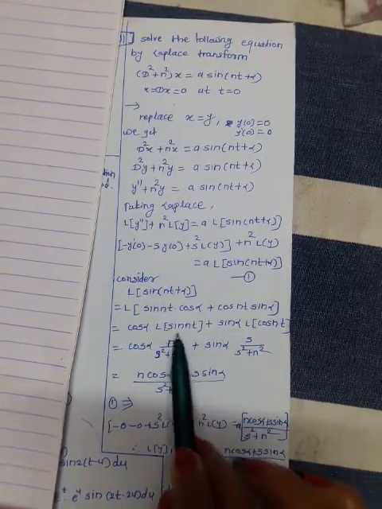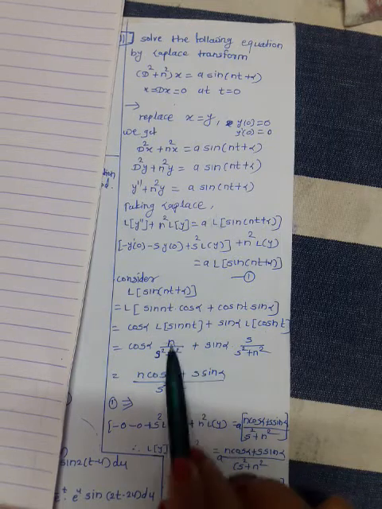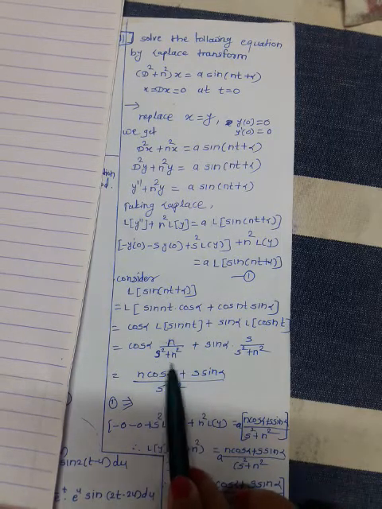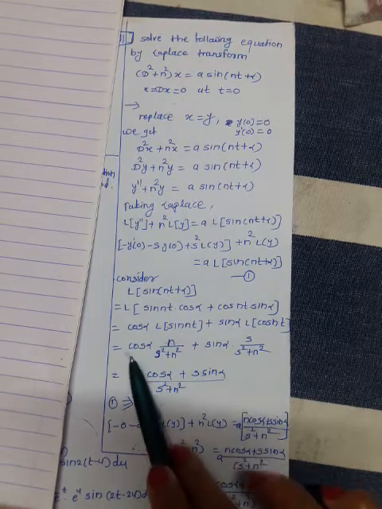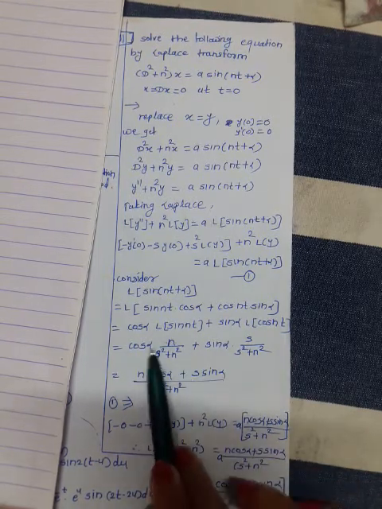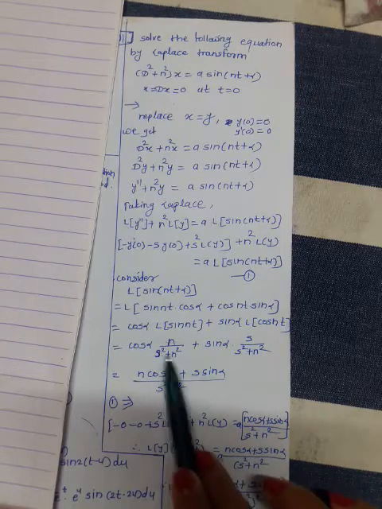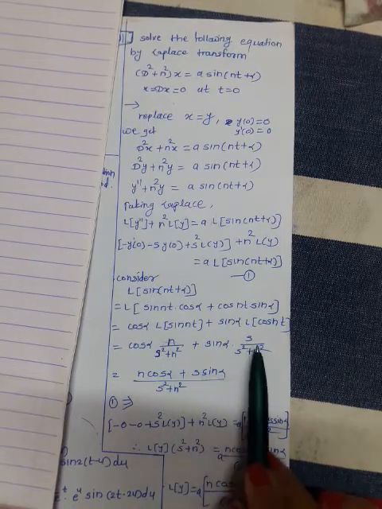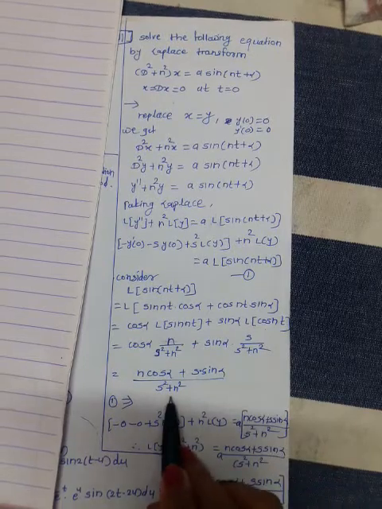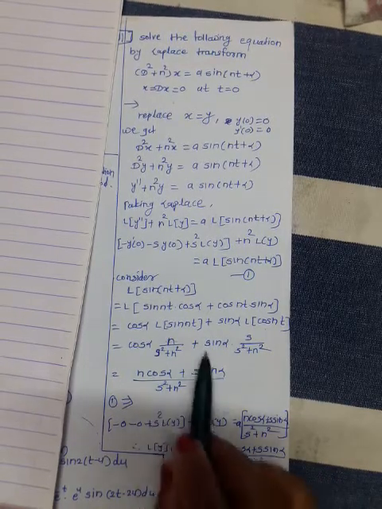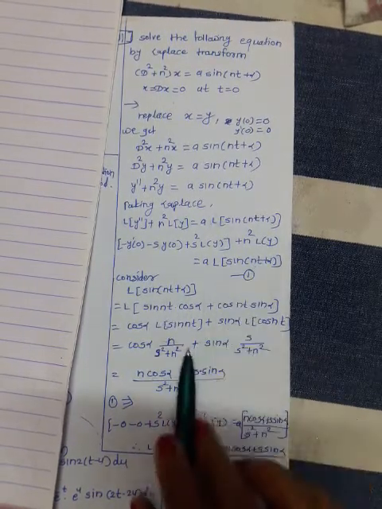Now Laplace of sin nt is n upon s square plus n square, and Laplace of cos nt is s upon s square plus n square. Rest of the terms as it is. Now the final answer is n cos alpha plus s sin alpha, the denominator being the same, upon s square plus n square. This is the Laplace transform of the right-hand side that we have just calculated.